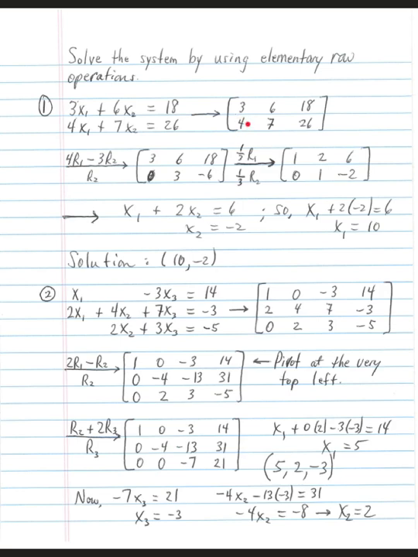In order to make this bottom left location a 0, and this doesn't have to be the way you do it, but this is a way to do it: 4 times row 1 minus 3 times row 2. Now when I do a row operation, I write the operation that I'm doing on top, and the answer to that operation I put on the bottom. So 4 times 3 minus 3 times 4, that's 12 minus 12, which gives me 0. And again, this is where I'm putting the answers, row 2.